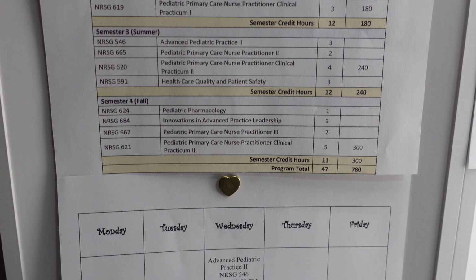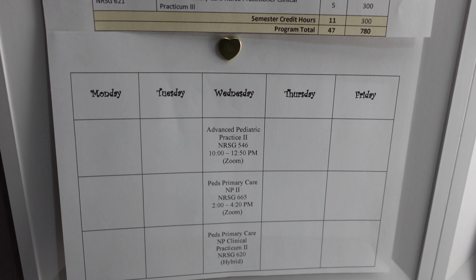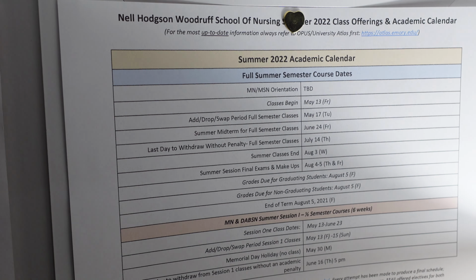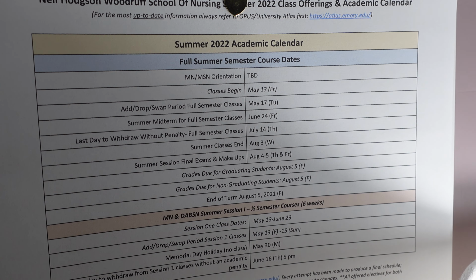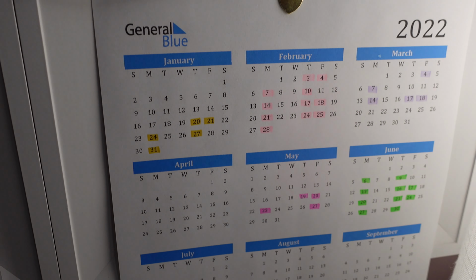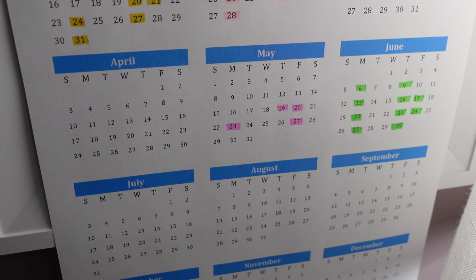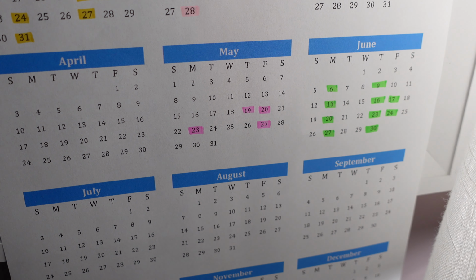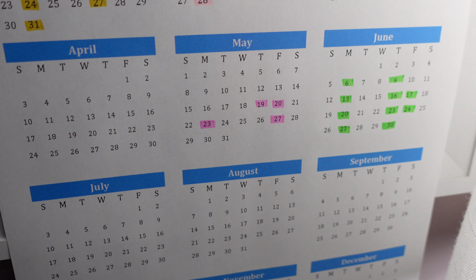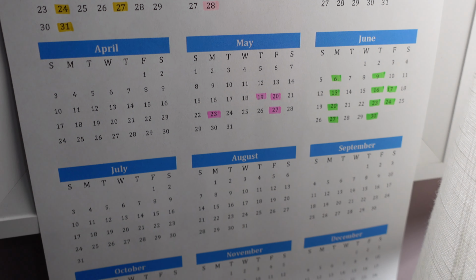Alright, so everything is updated for this summer on here. And then I went on my school website and printed out the summer academic calendar. I highlighted the days that I'll be at clinical, at least the dates that I know so far. I'm still waiting for July dates, but I did May and June.